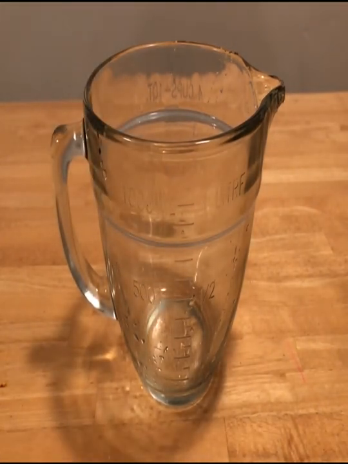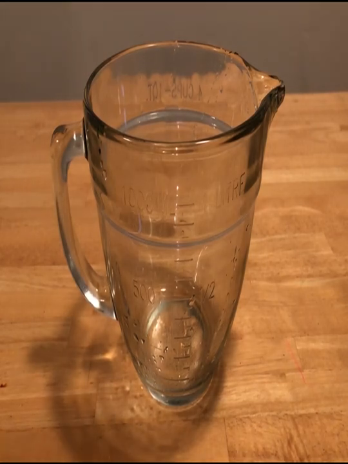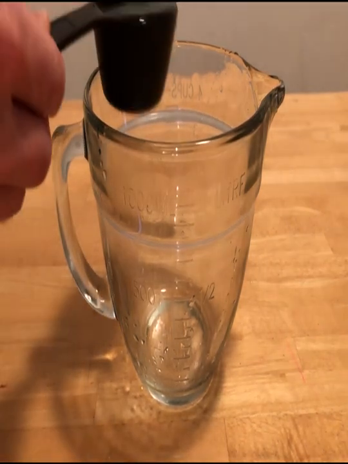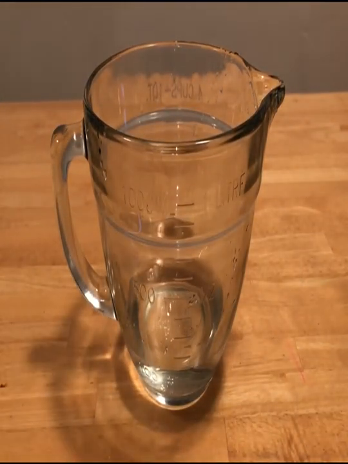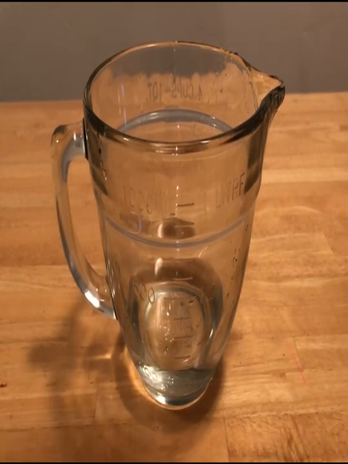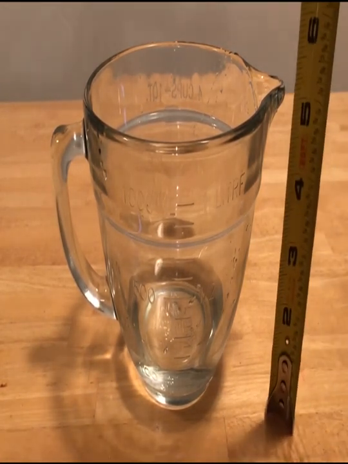Okay. So I'm going to go ahead and start my experiment by pouring 1/2 cup of water into my container, measuring the height and recording that height. Okay, so here's our first 1/2 cup. I'm going to measure that amount right here.